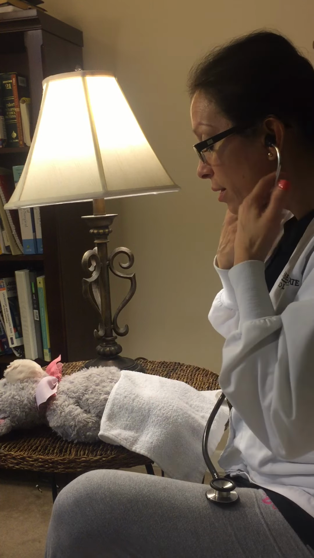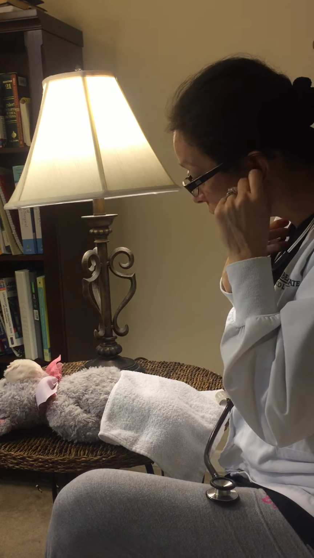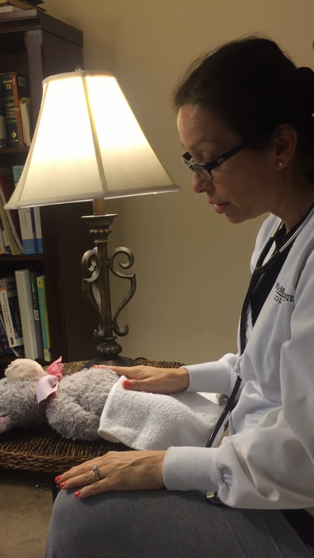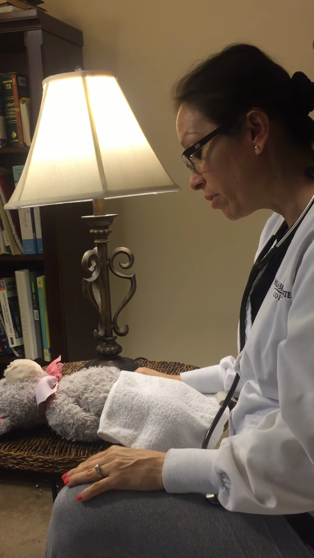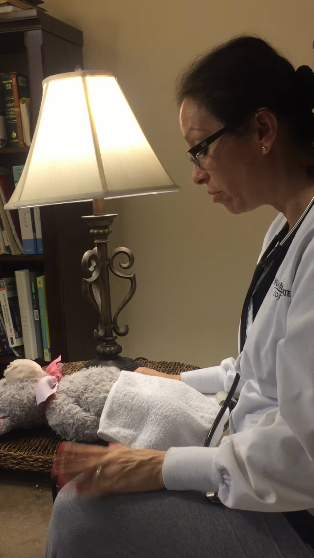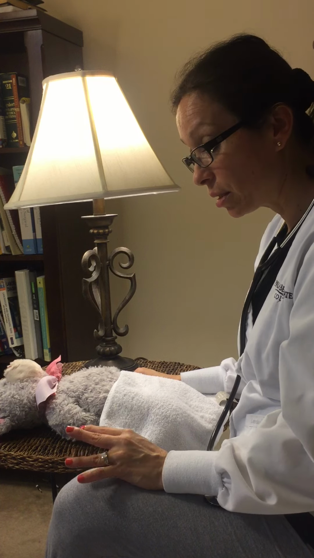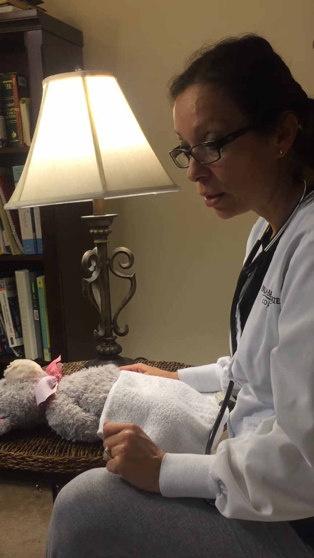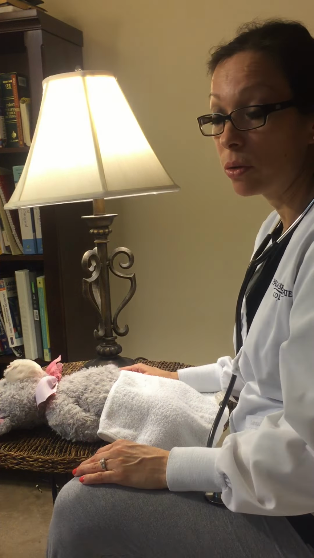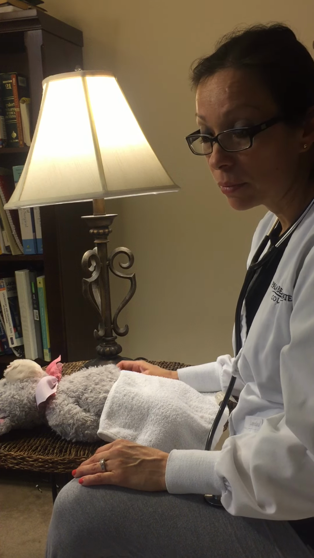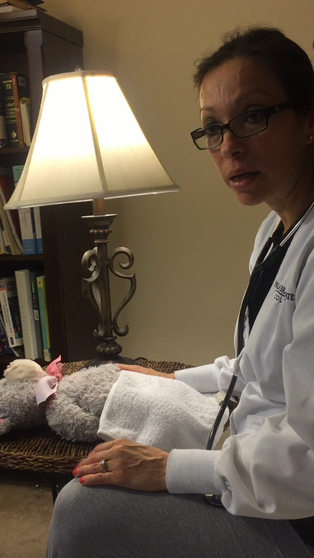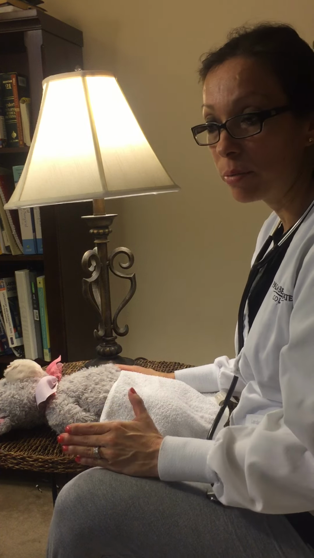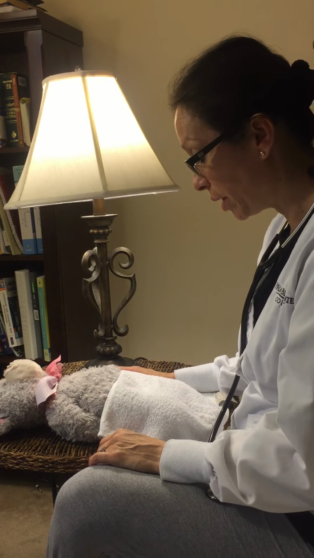When we are assessing the abdominal sounds or bowel sounds, we have to keep in mind the average is between 5 and 30 clicks per minute. That's the normal range of sounds that we can perceive. The average adult number is 15 clicks per minute.